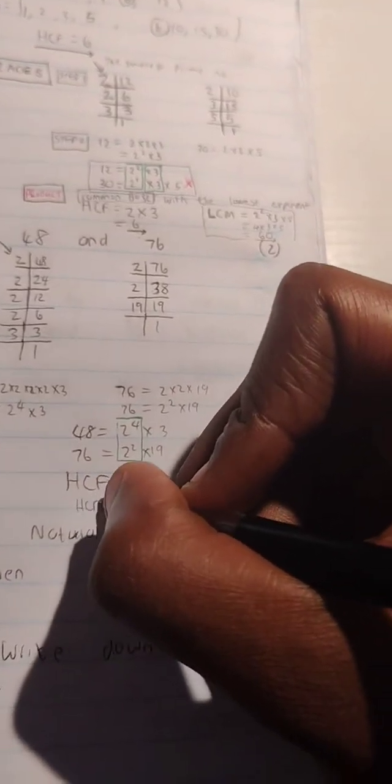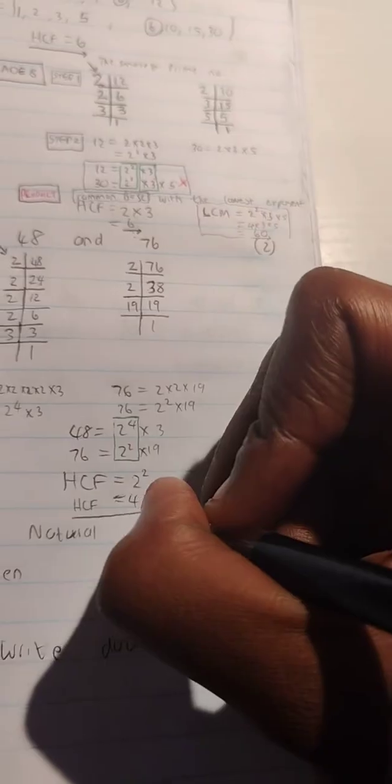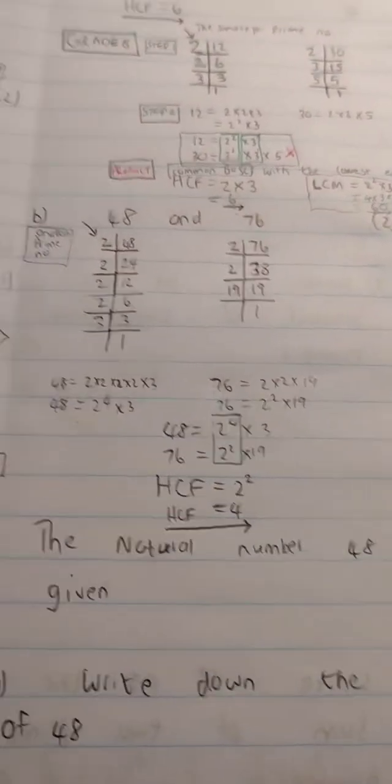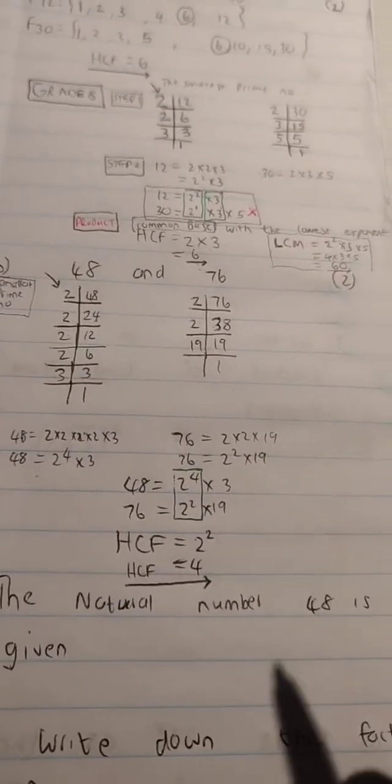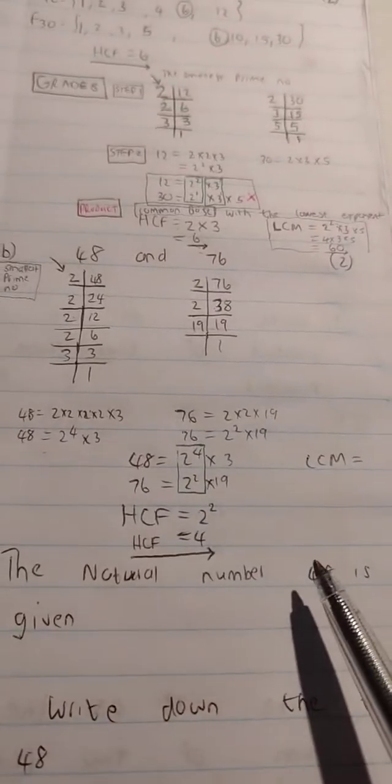It is 4. So our highest common factor is 4 because we choose the common base with the lowest exponent. Okay. What if we had been asked to find the LCM?